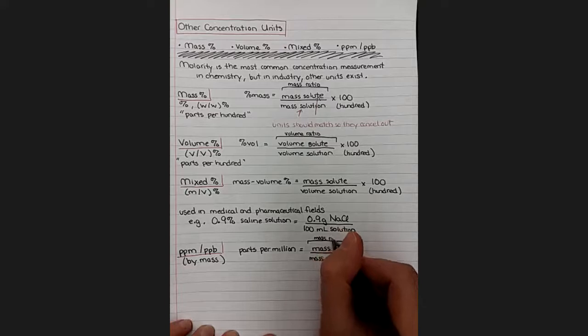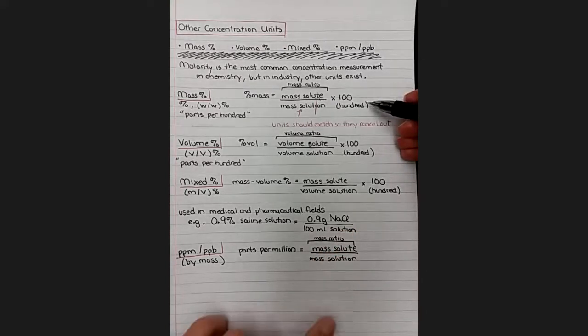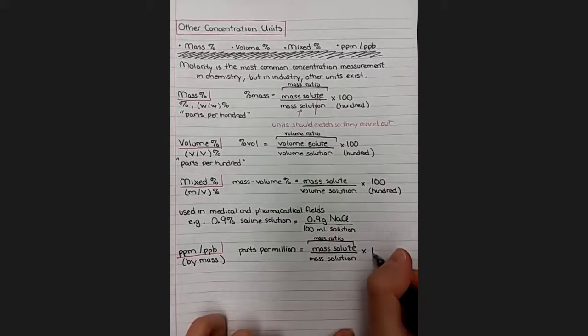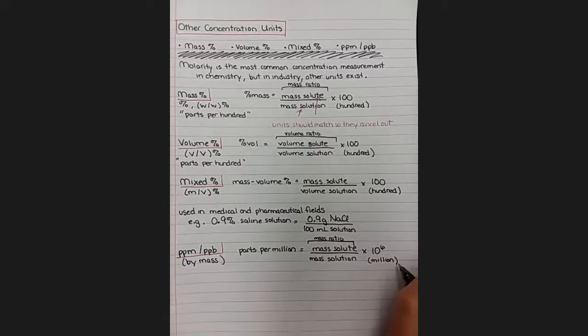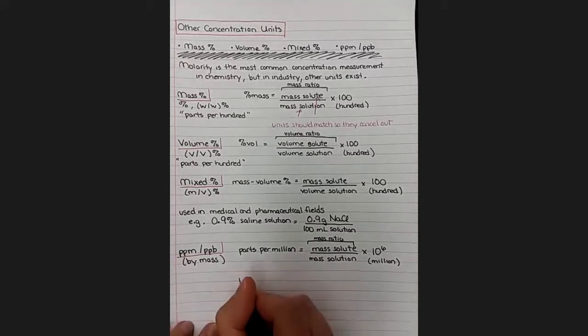Except this time, instead of multiplying it by 100, we're going to multiply it by 10 to the 6th, a million. Because the concentration is so small that we need to multiply it by a huge number to make it an easier number to work with.